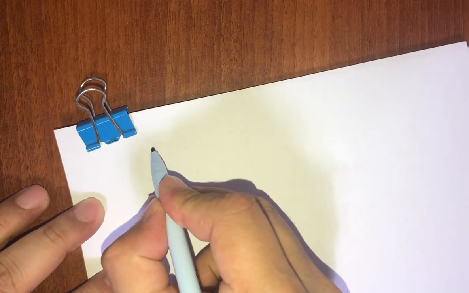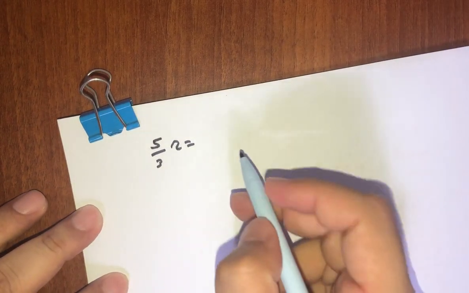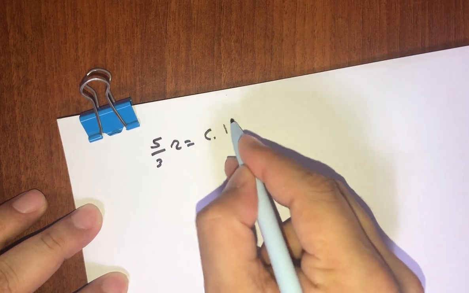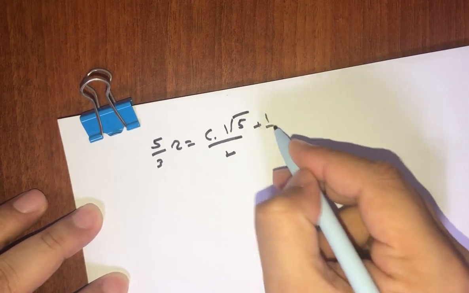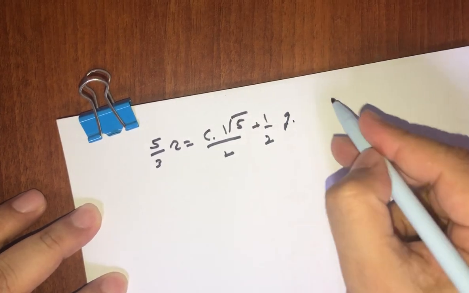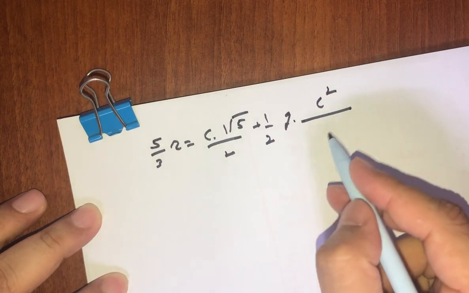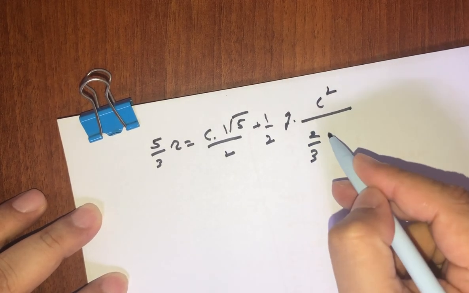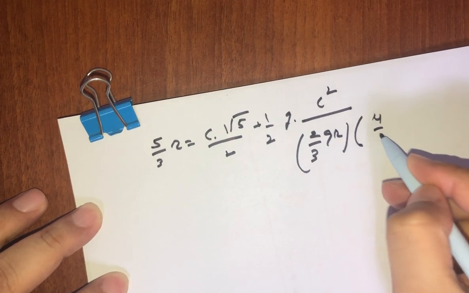So 5 by 3 r is equal to c multiplied by square root of 5 divided by 2 plus half g c square divided by 2 by 3 g r multiplied by 4 by 9.